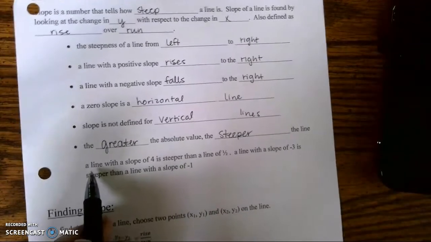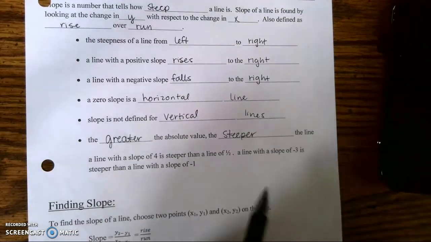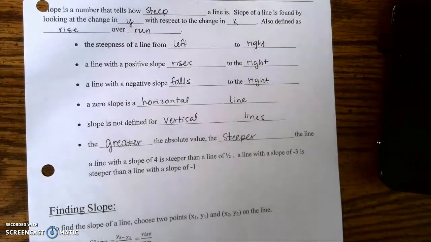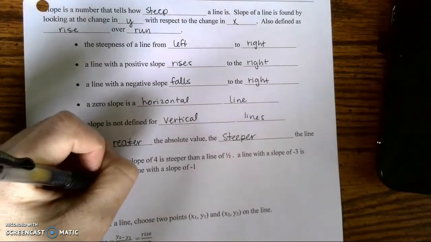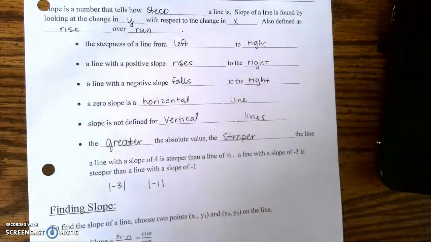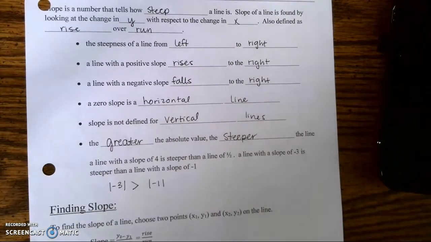So here's an example. A line with a slope of 4 is steeper than a line with a slope of 1/2. A line with a slope of -3 is steeper than a line with a slope of -1. So the absolute value of -3 and the absolute value of -1, this one is going to be greater. So that is what we are talking about here.